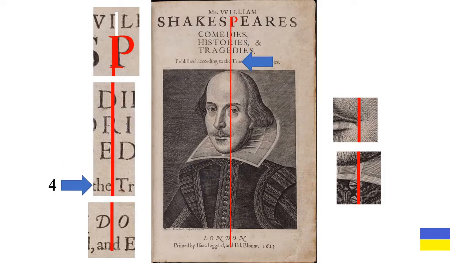It goes absolutely against the E in tha. It also is parallel straight to the D in London. And it ends between the N and the D in and.